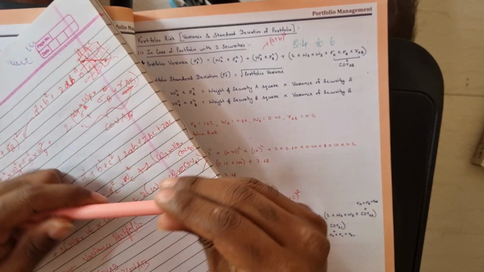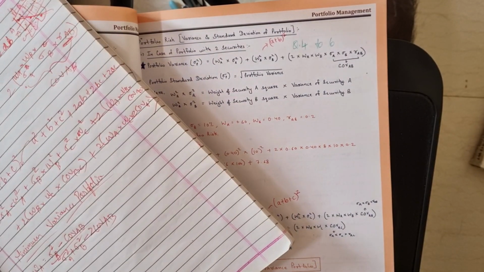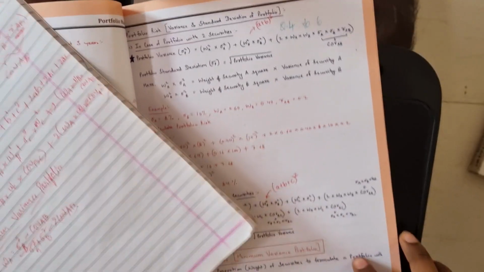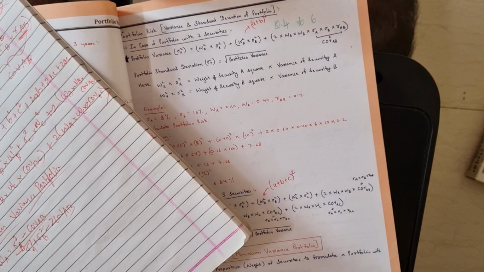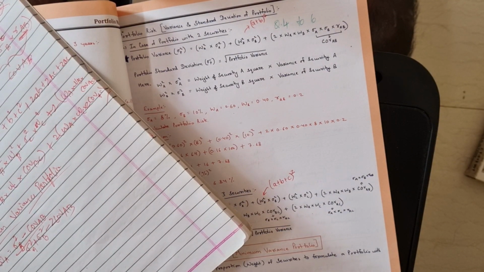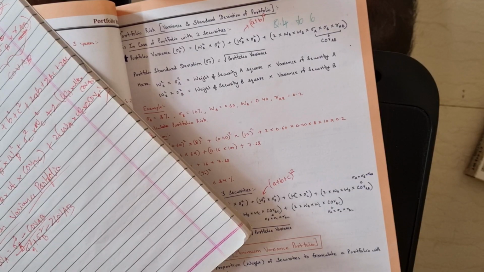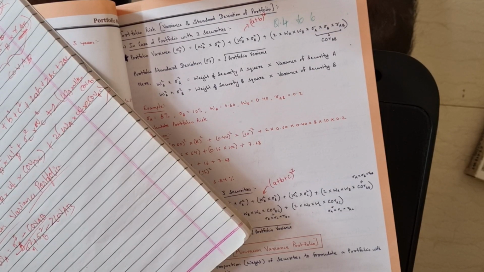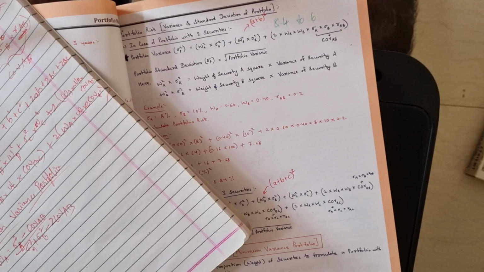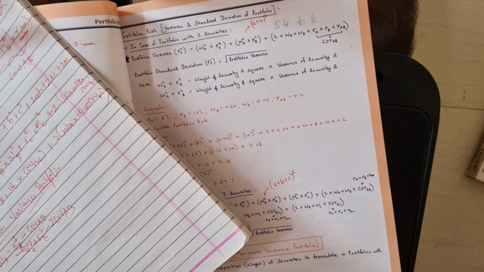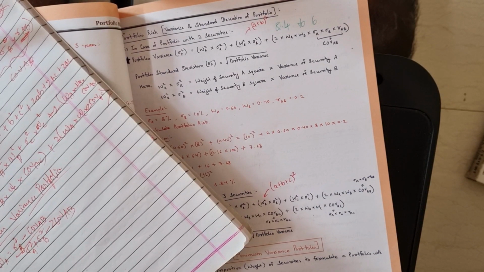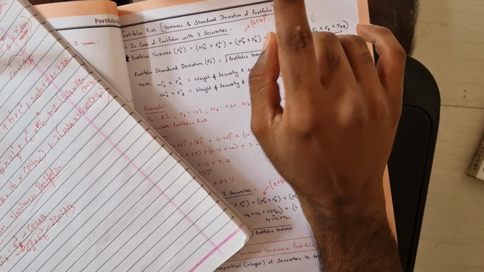So like this you can remember, or if you want you can follow my method. It is the other's variance minus your covariance, and you will get your weight, divided by standard deviation of A, standard deviation of B, the whole square. So here plus 2AB will come, right?